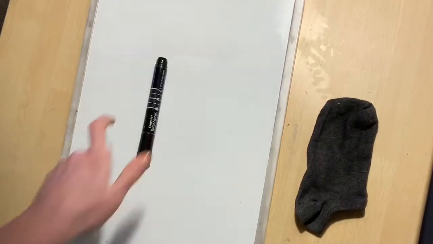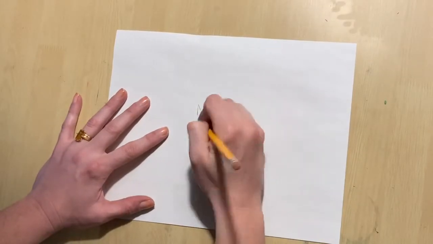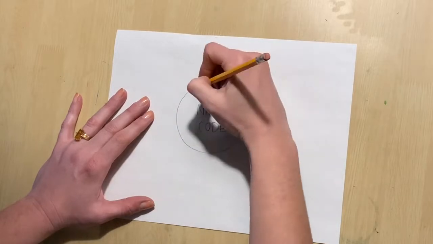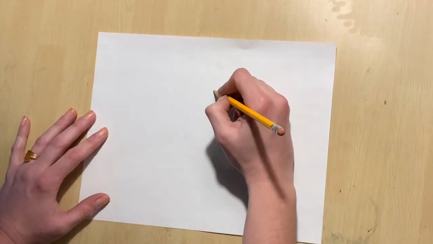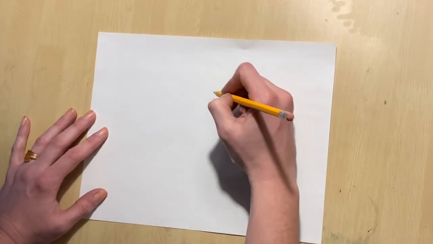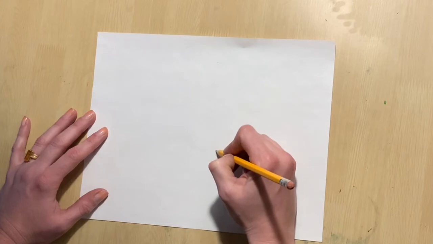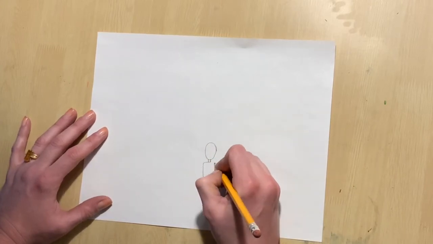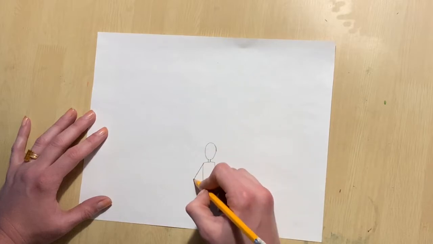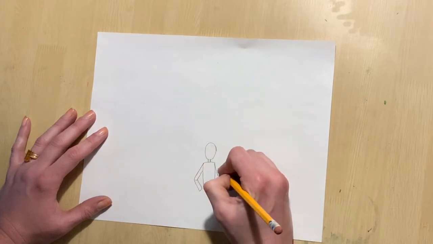Now we're ready to start our drawing with a pencil. First, write your name and code, decorate, and make it disappear. Then start your story drawing by creating your characters. In the story I'm drawing, there are two main characters, Merida and her mom. But her mom spends about half of the story as a bear.